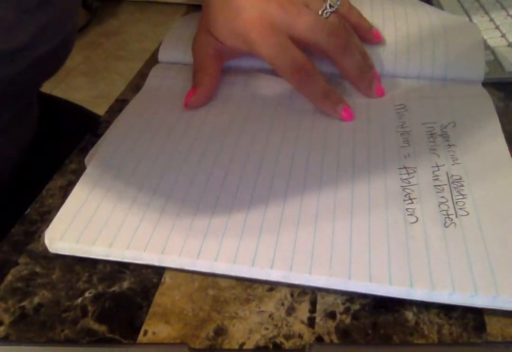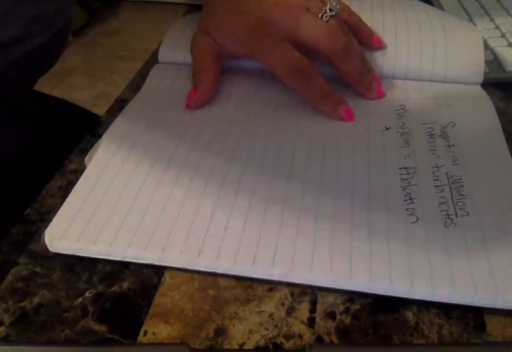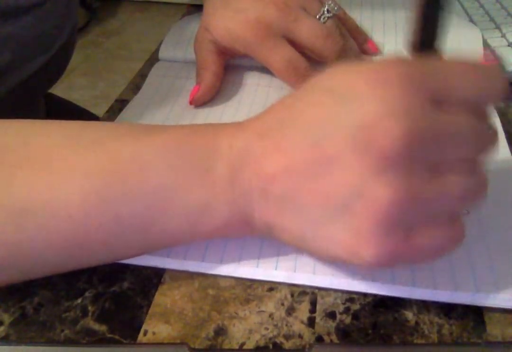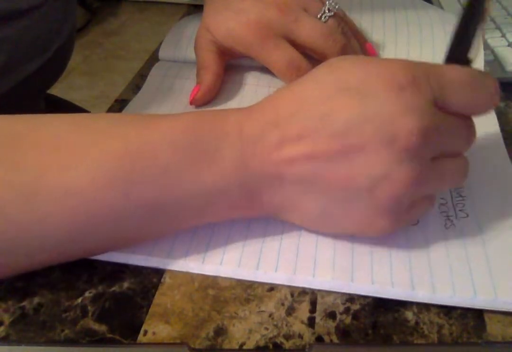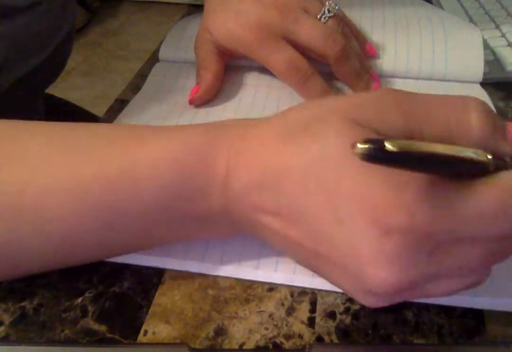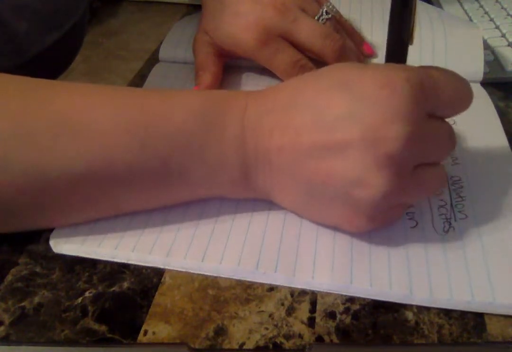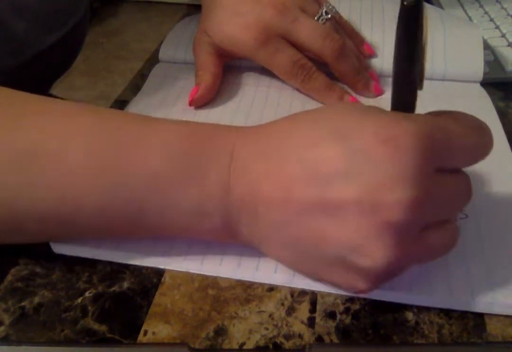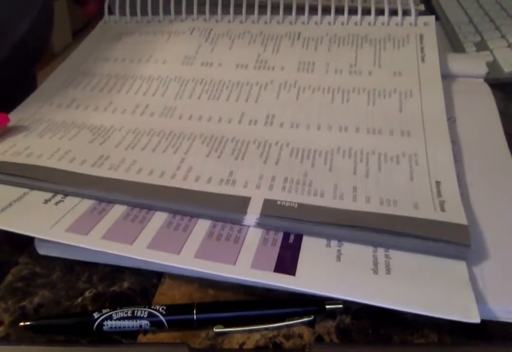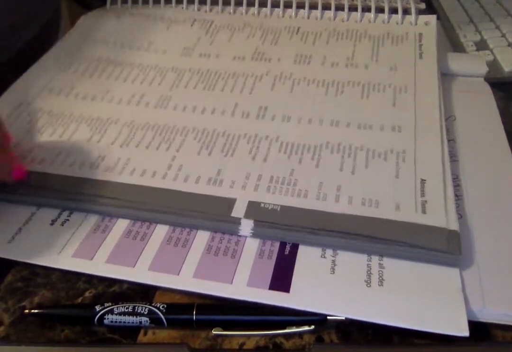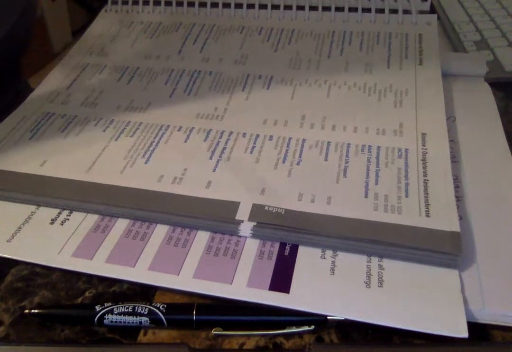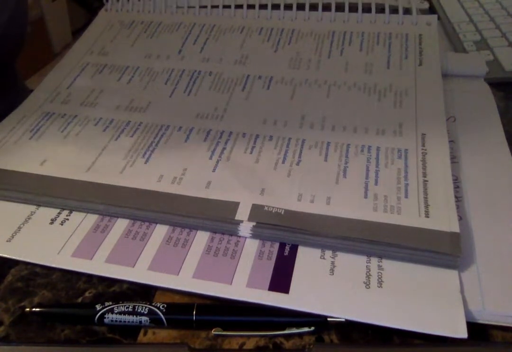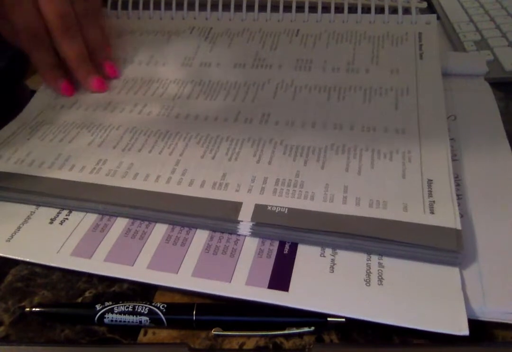Okay? And our subterm, superficial ablation, that's what an ablation is. And what does it involve? It involves this part of the body, the inferior turbinates. So now that I have my information, I'm going to go to my index. I'm going to find ablation. Ablation. Didn't pass it.